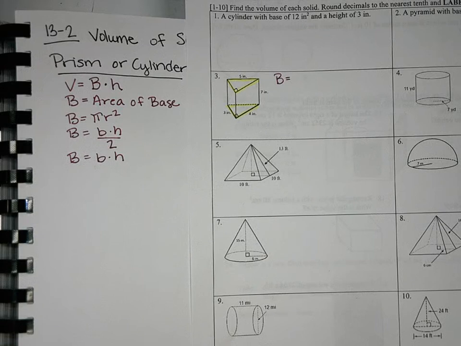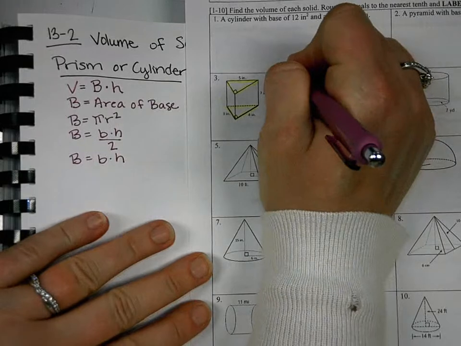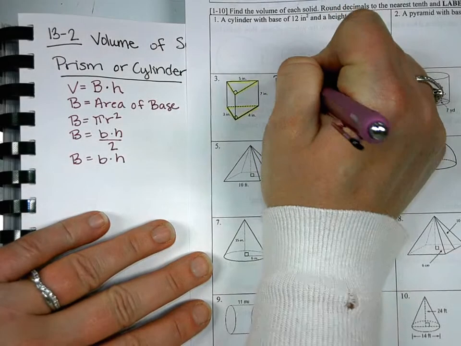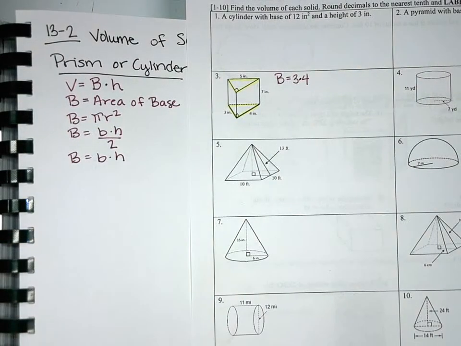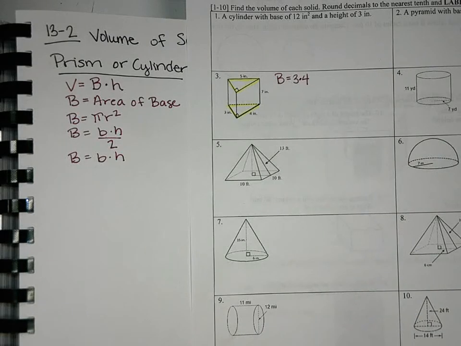What are we looking at for the relationship between the 2 sides? Make a 90. Perpendicular, 90 degrees. So which 2 make a 90? 3 and 4. Just because I ask a question doesn't mean it was wrong. You guys have to have confidence in what you believe. Say, yeah, you do. Okay.